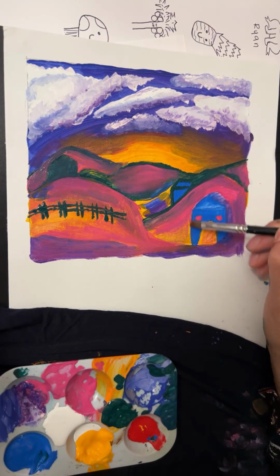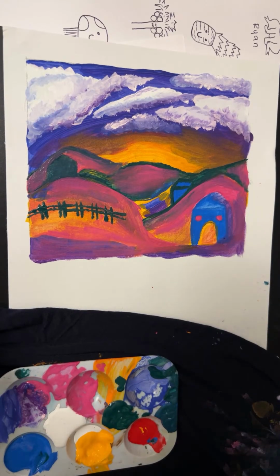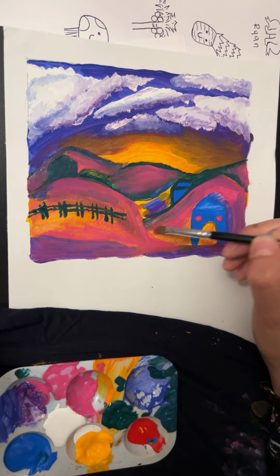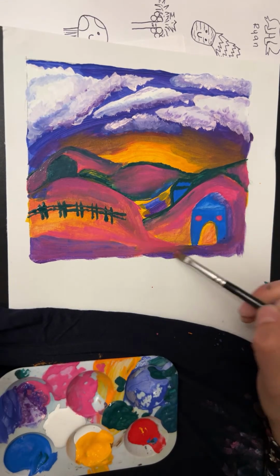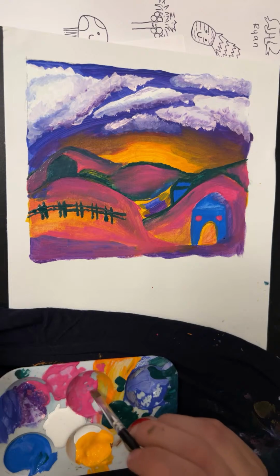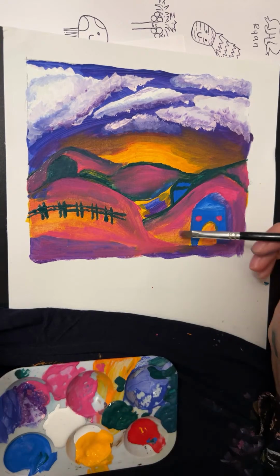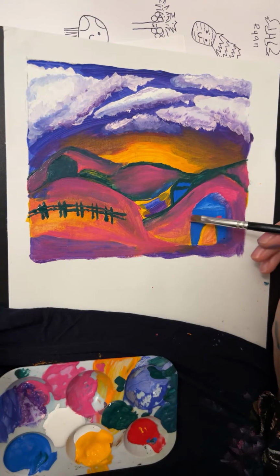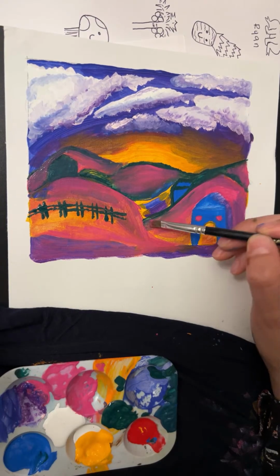And again, I mentioned this earlier, the reason I'm not just laying on the pink on that entire hill is because if I do that, it's gonna mix with the other hill that we have here. So we want to make sure we keep that contrast. So let's pile it on and then blend it out.